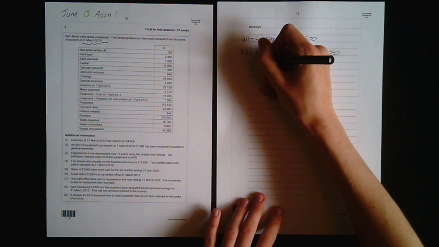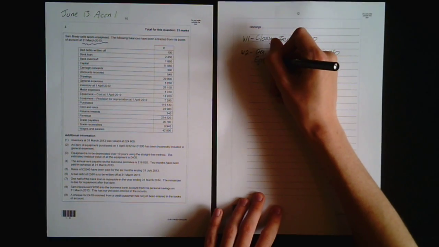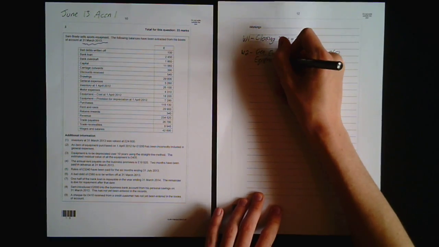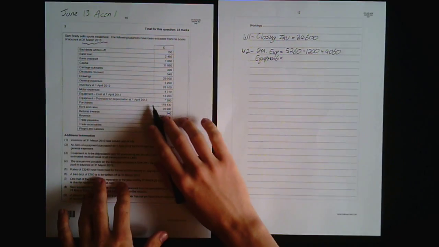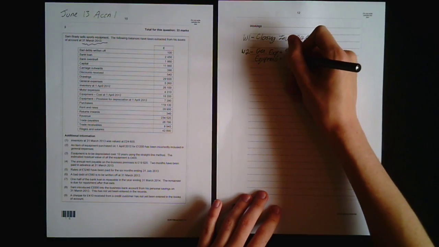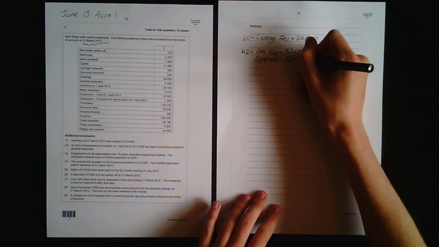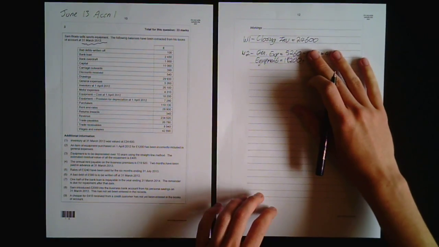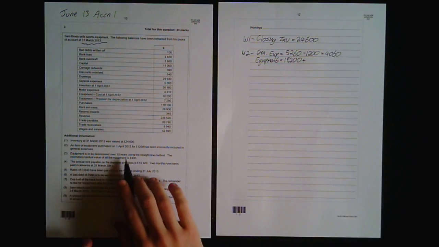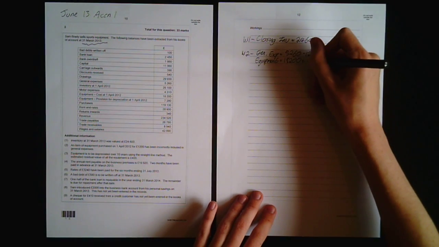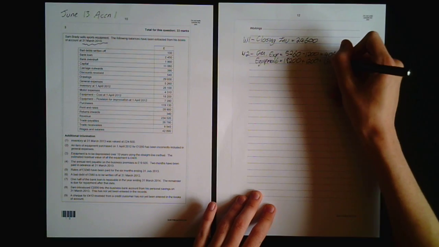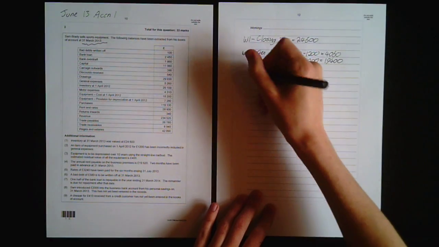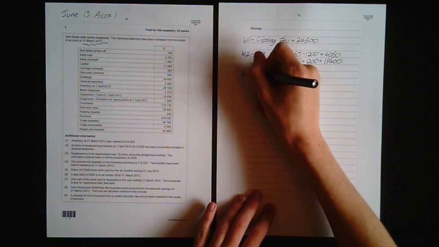So equipment. It's just going to be the original cost figure, 18,200. I'm going to add on this purchase we've made of 1,200. So that's 19,400.